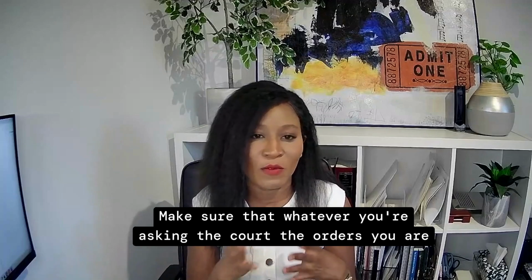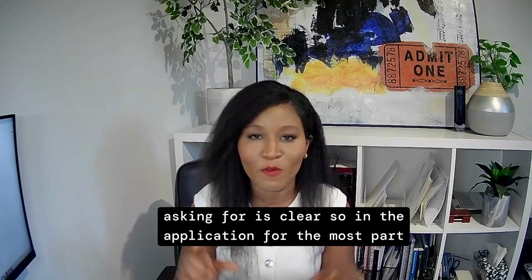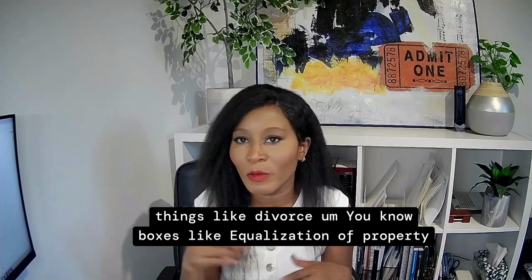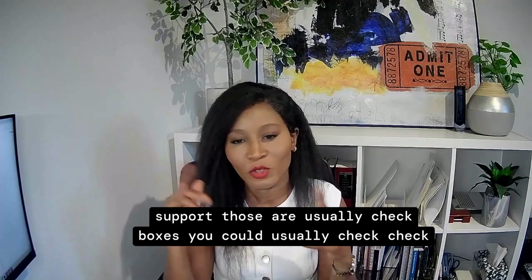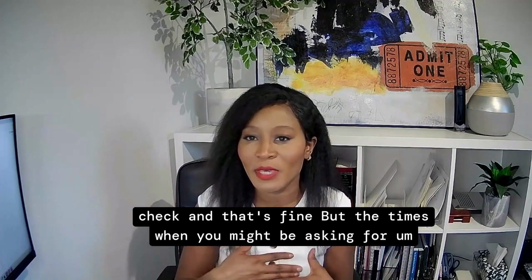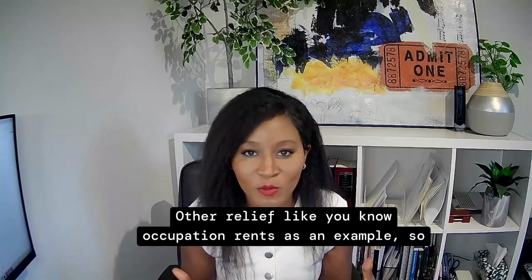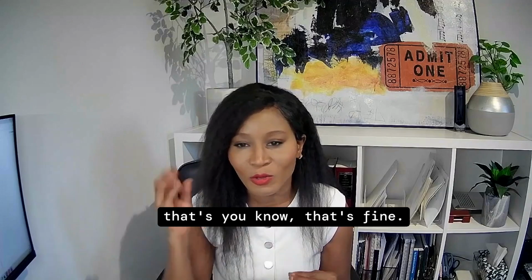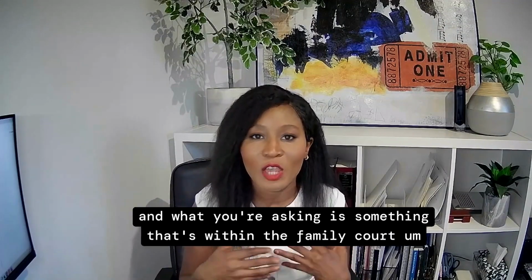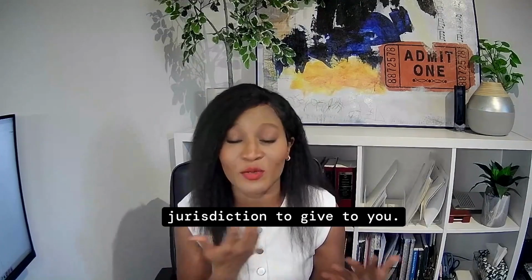And make sure that the orders you're asking the court for are clear. So in the application, for the most part, things like divorce, equalization of property, and support are usually check boxes. You can easily check those, and that's fine. But there may be times when you're asking for other relief, like occupation rent, as an example. That's fine. Make sure what you're asking is clear and is something that's within the family court's jurisdiction to give to you.